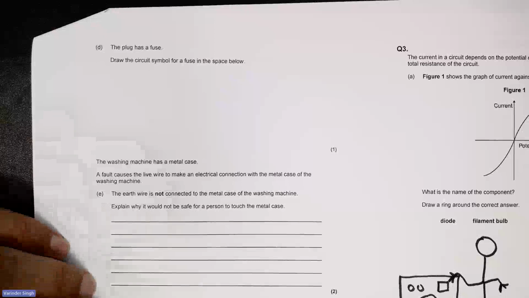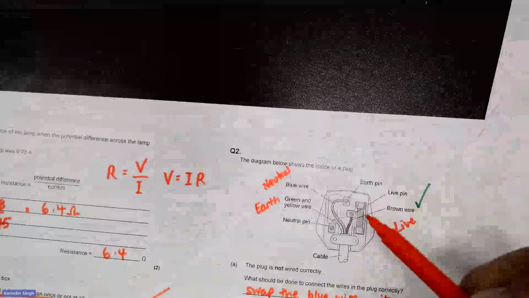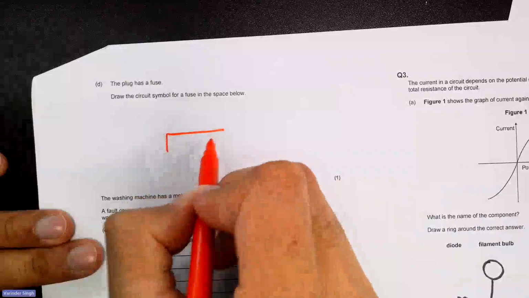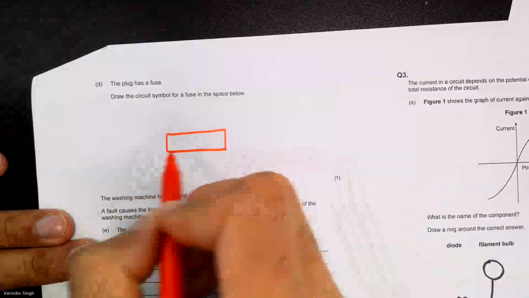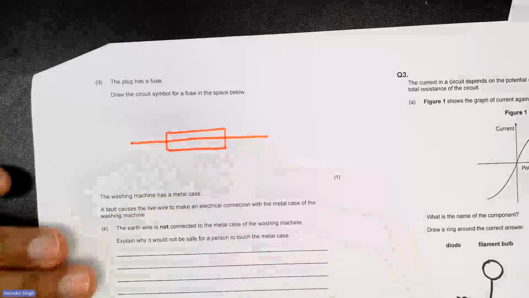Question D, the plug has a fuse. Draw the circuit symbol for a fuse in the space below. So you can see the fuse right there. The circuit symbol for a fuse looks like this. So it's a rectangle and then a lead or wire that runs all the way through.